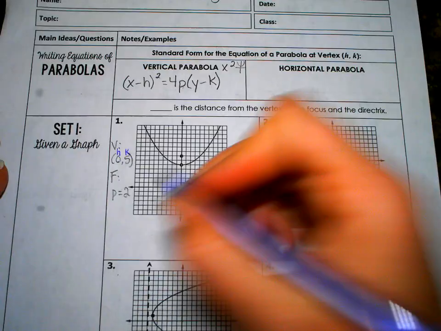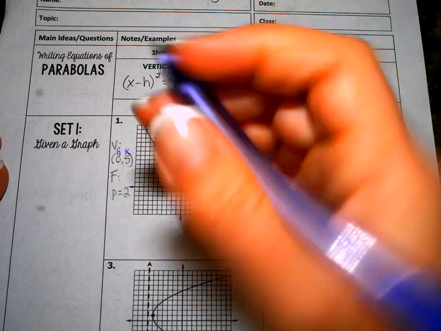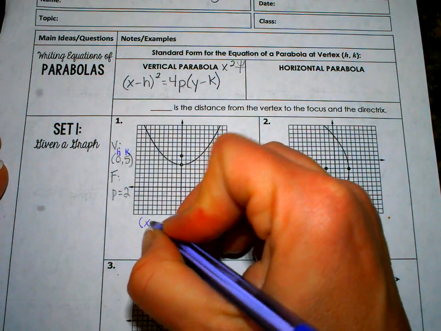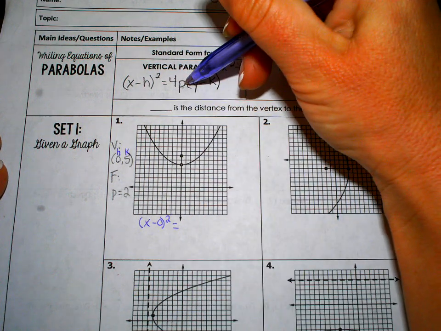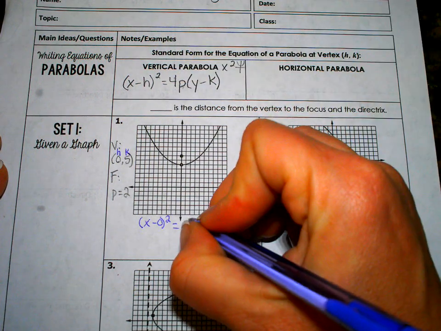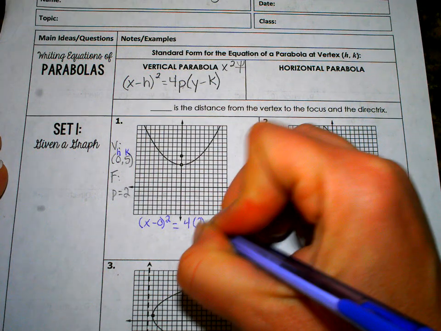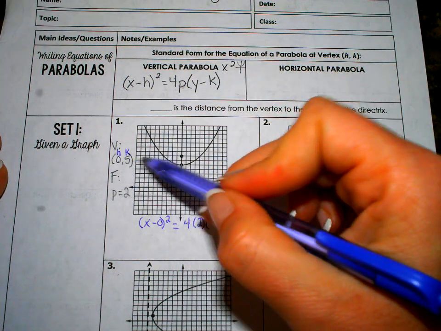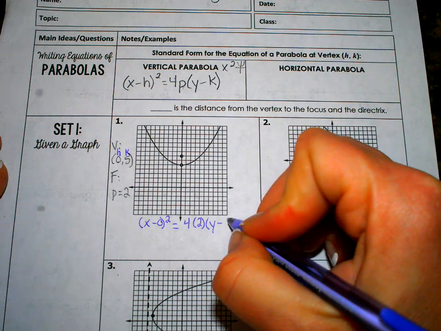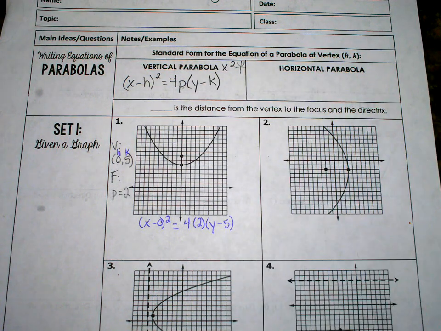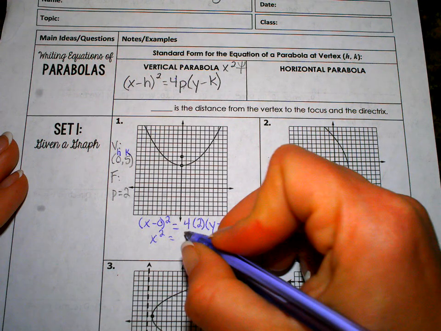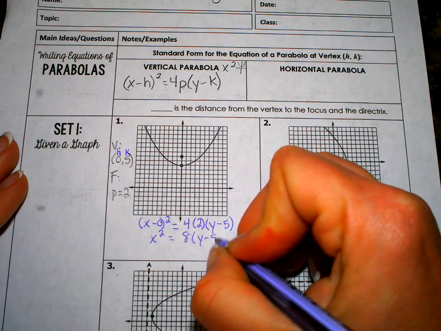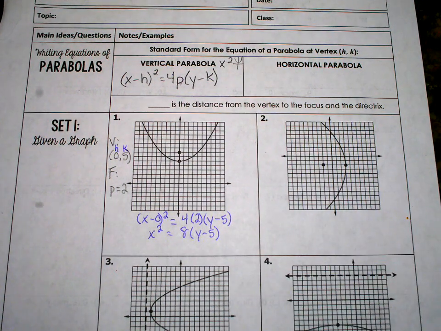So x minus 0 squared equals 4 times the p, 4 times the 2, and then y minus k, y minus 5. So this 0 squared, nothing. x squared equals 8(y minus 5). And you are done.